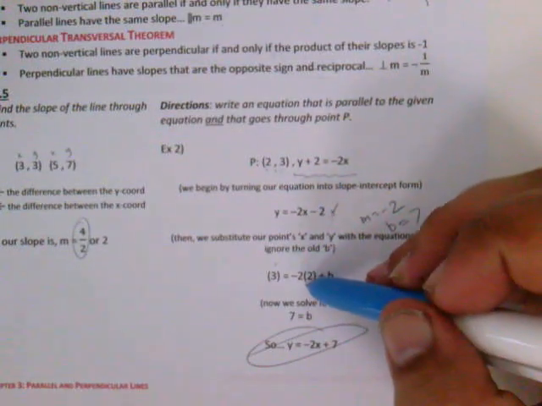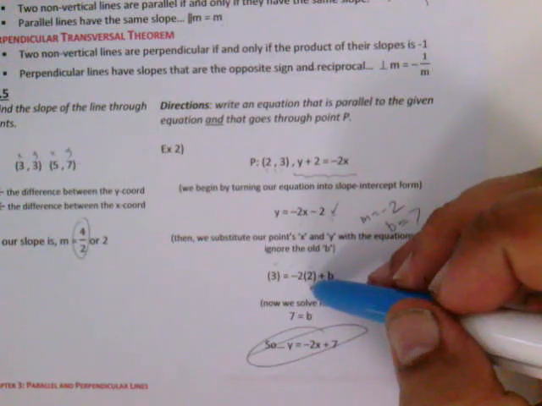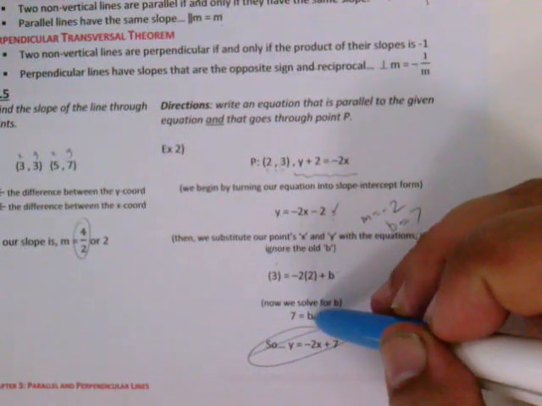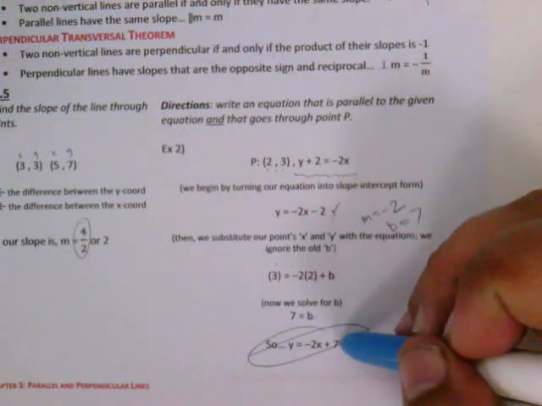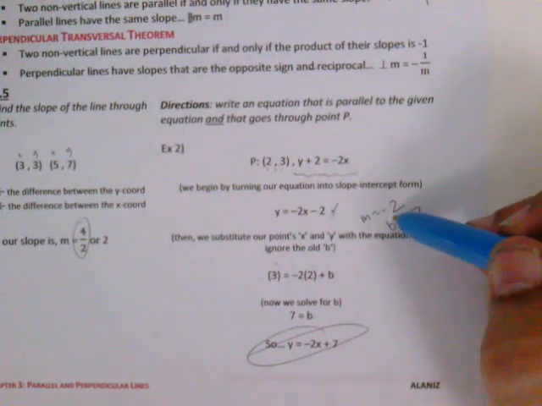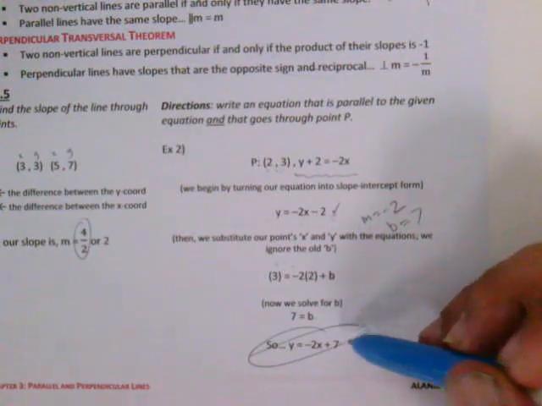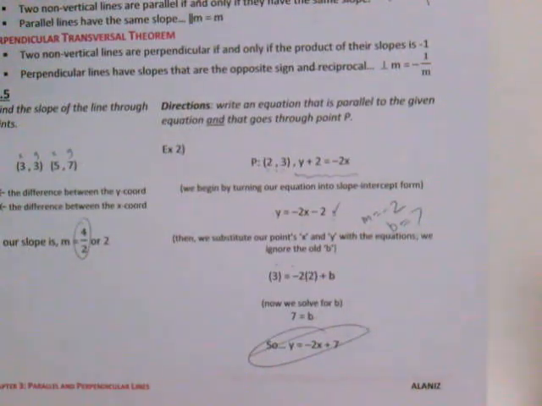So when I work out -2 times 2, I get -4. I add 4 to both sides and find out that my new y-intercept is 7, and that's the number I need. My slope is the same. My new y-intercept is 7. I put them together, and I get my new equation of a line.